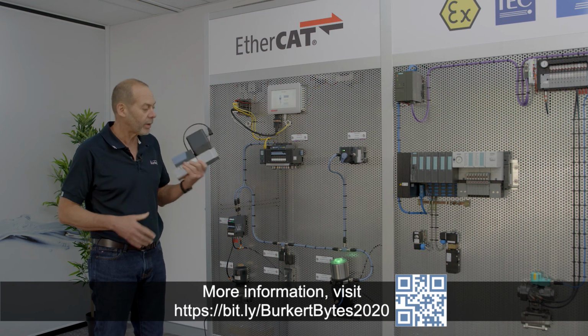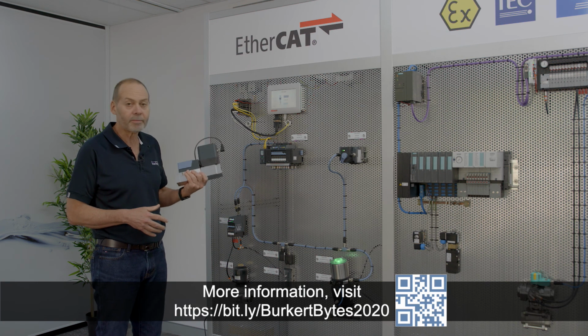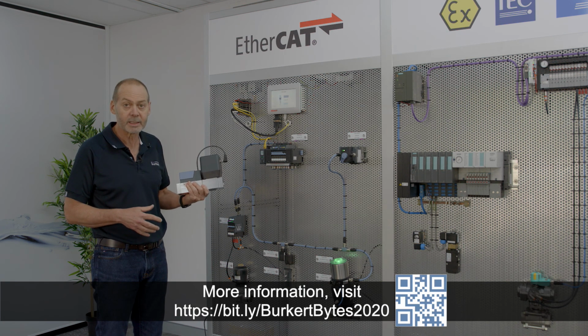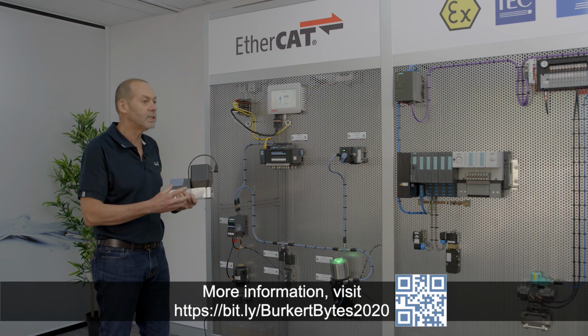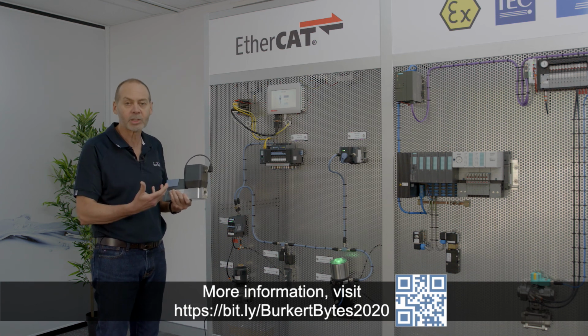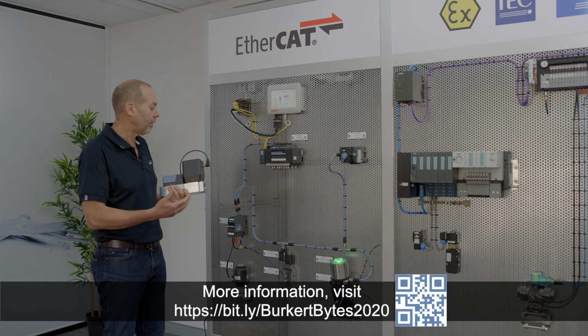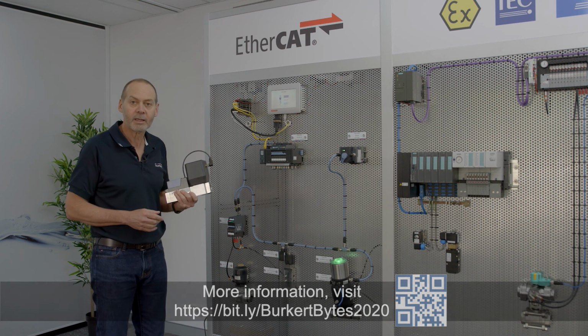The other thing we do directly with EtherCAT is our mass flow controllers and mass flow meters. So they can be directly connected. If you're doing things like gas mixing for welding machines, things like that, they can be integrated directly into the EtherCAT as well.